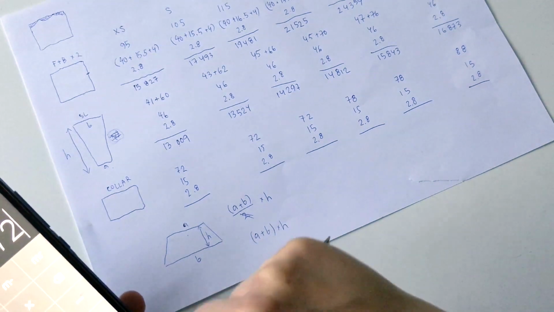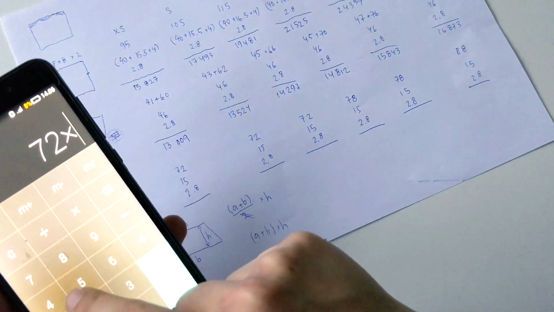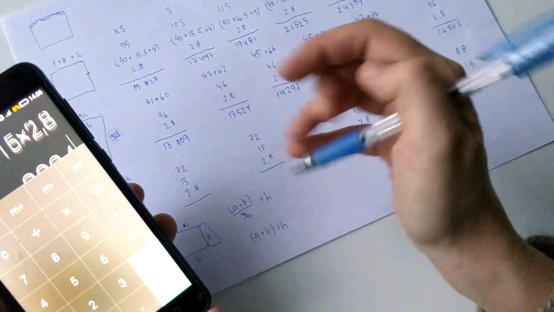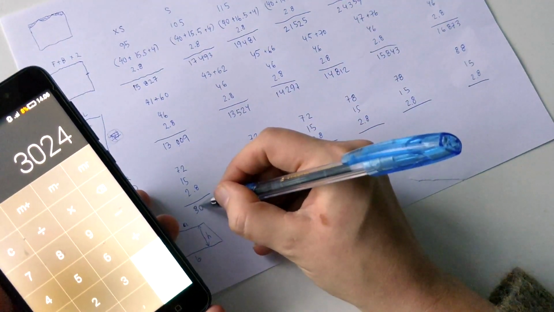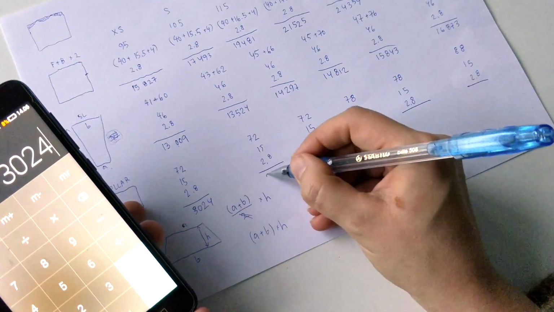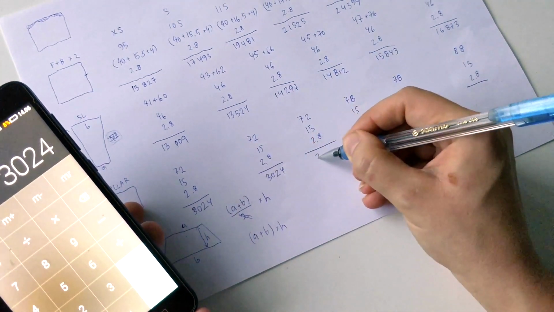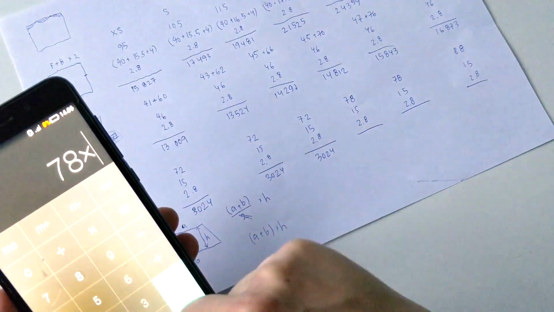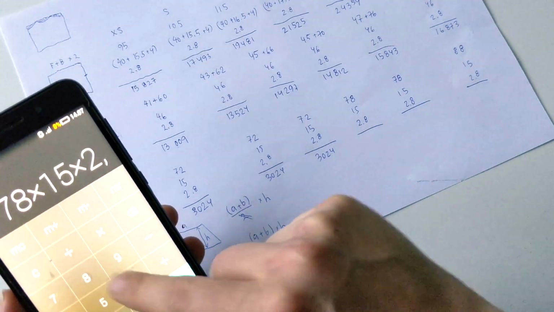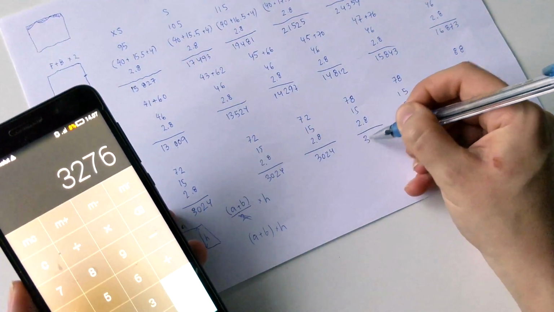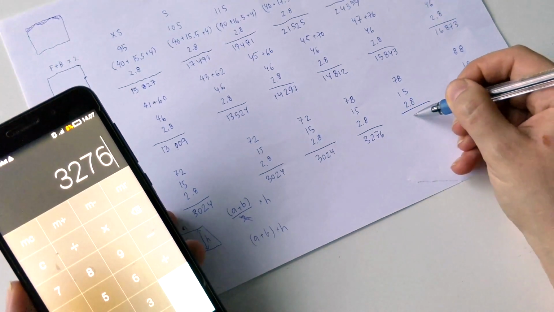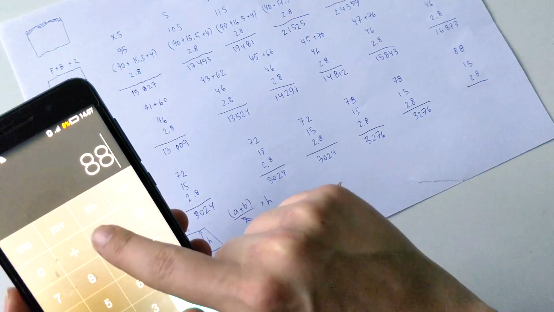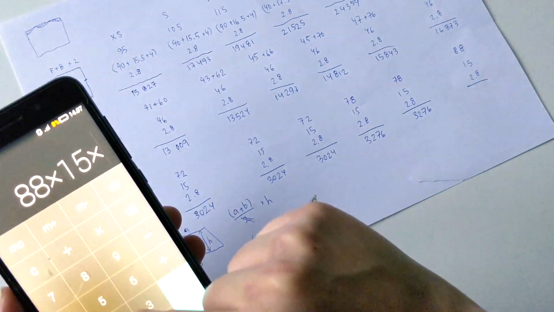So 72 times 15 times 2.8 equals 3024. It's the same over here. 78 times 15 times 2.8, 3276. And the last one is 88 times 15 times 2.8, 3696.